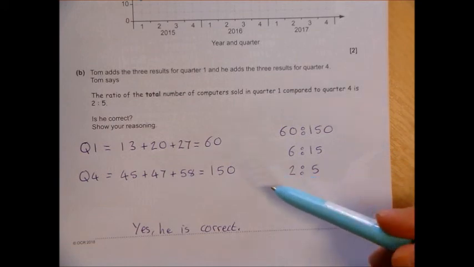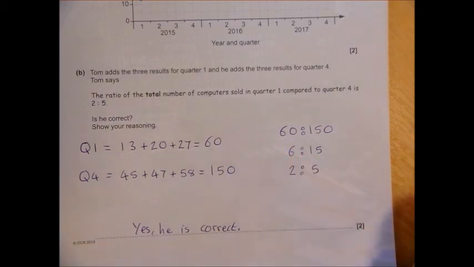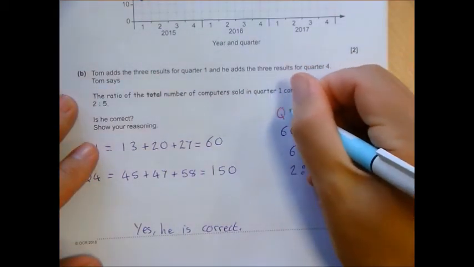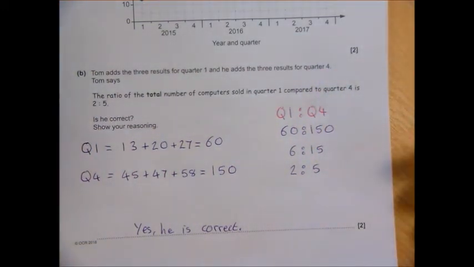And now you're going to put it into a ratio. So it wants quarter 1 compared to quarter 4. So I suppose above here you should write the ratio of quarter 1 to quarter 4. Simplify the ratio, it is 2 to 5. Is he correct? Yes, he is.